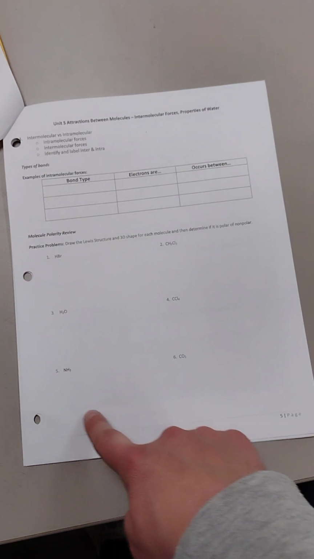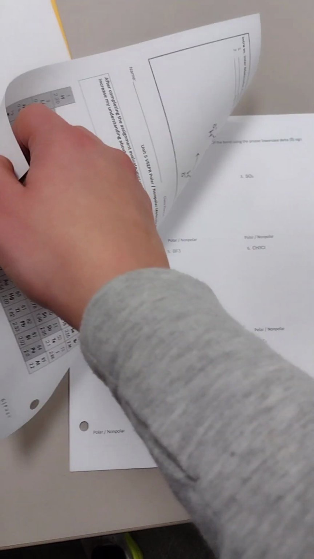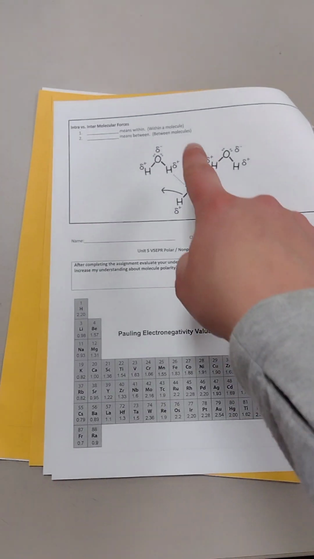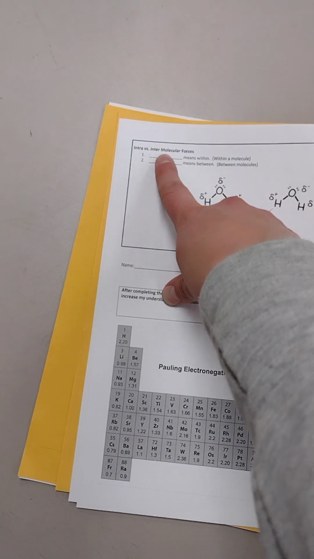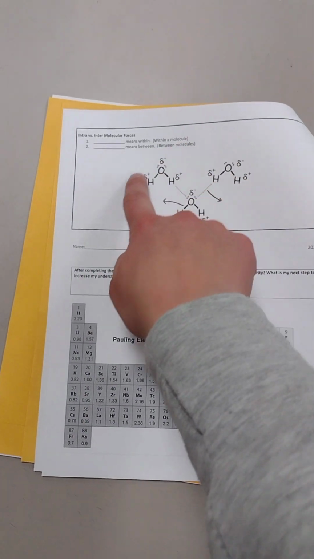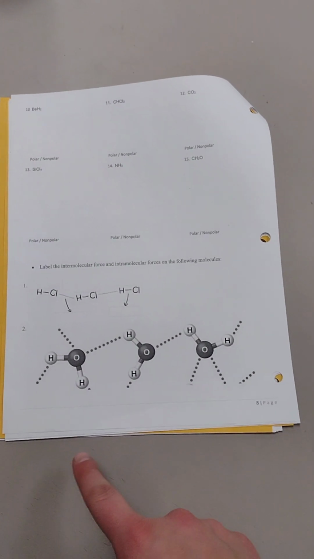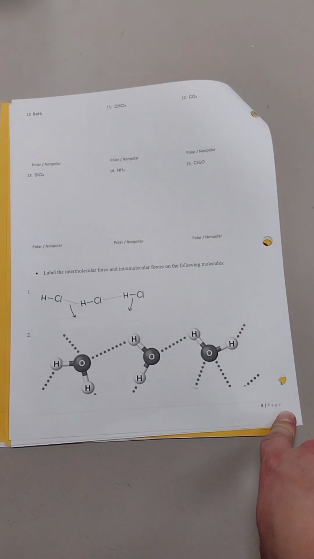We reviewed drawing Lewis structures and polarity. We reviewed electronegativity and how to tell the difference between an ionic and a covalent bond. We also learned about the difference between inter and intramolecular forces and how to identify them in a drawing. You then finished this worksheet review. So you should have in your packet right now everything up to page 8 completed.